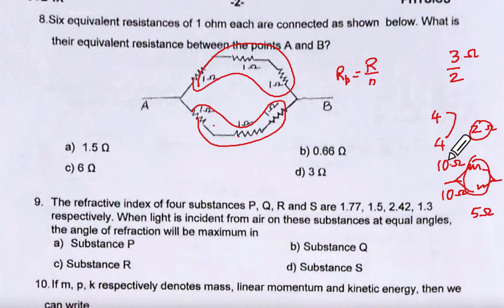If there are two equal resistors, each one 10, then 10 upon 2, like that. Understanding? If there are 10 ohm resistors, 4 of them in parallel, then the Rp is going to be 10 upon 4, means 2.5. Understood. So how much are we getting here? 3 upon 2 means 1.5.